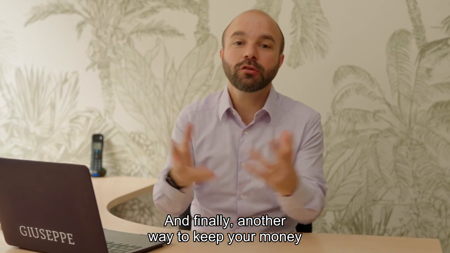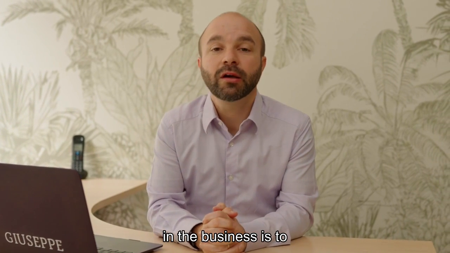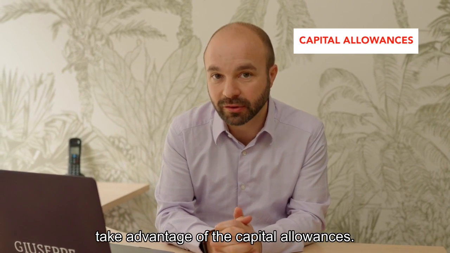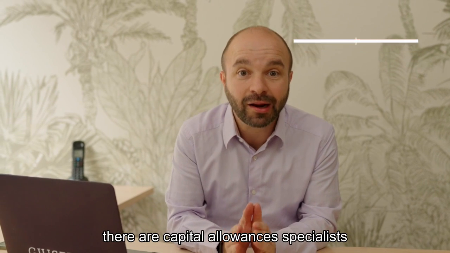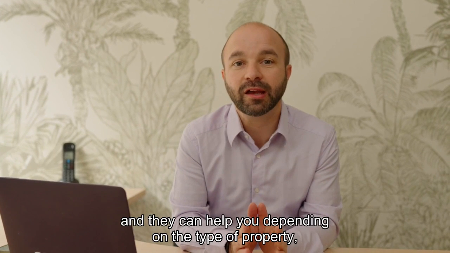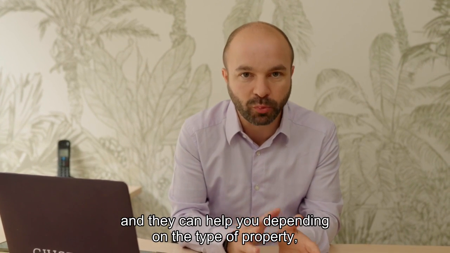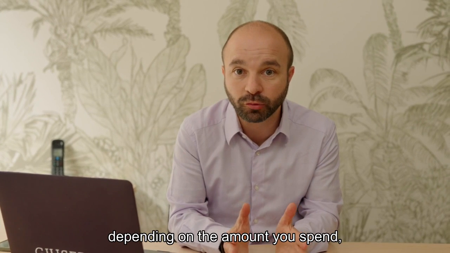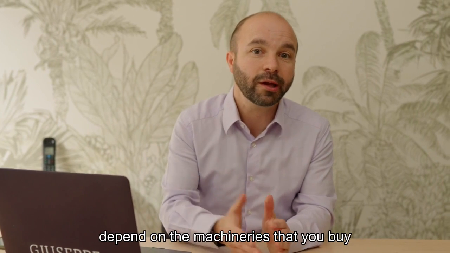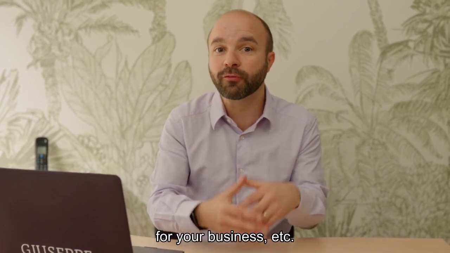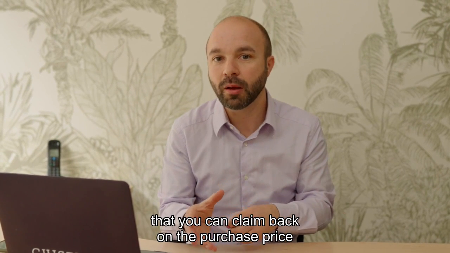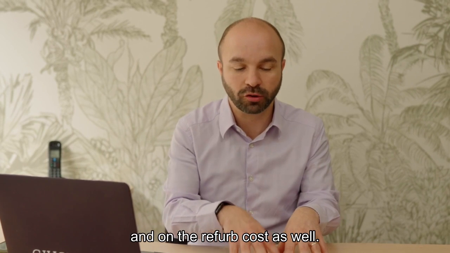And finally, another way to keep your money in the business is to take advantage of the capital allowances. There are capital allowances specialists within the accountancy firms, and they can help you depending on the type of property, the amount you spend, the refurb that is needed, and the machinery that you buy for your business, etc. There are different capital allowances that you can claim back on the purchase price and on the refurb cost as well.